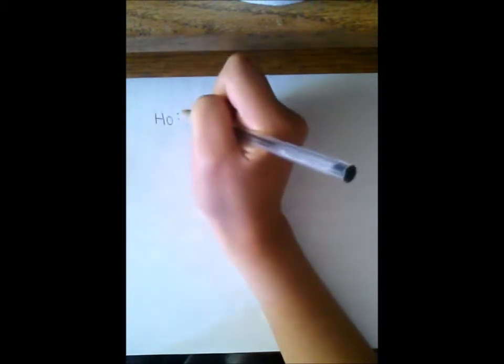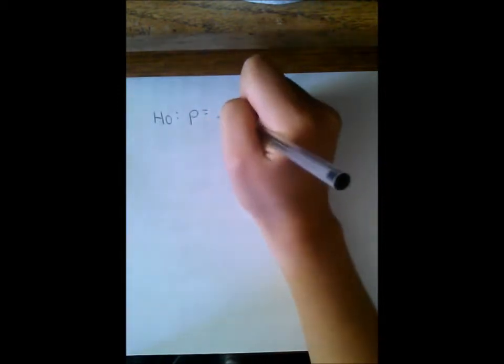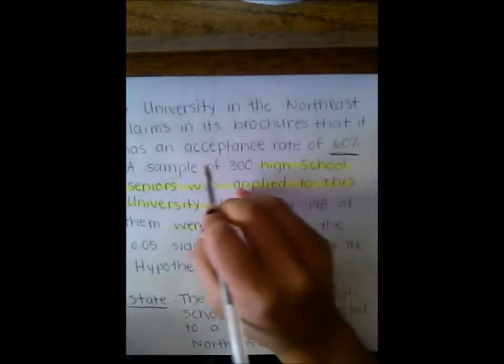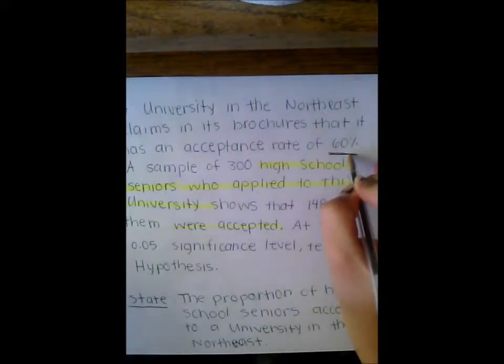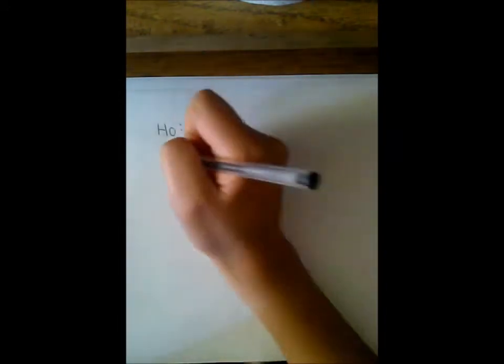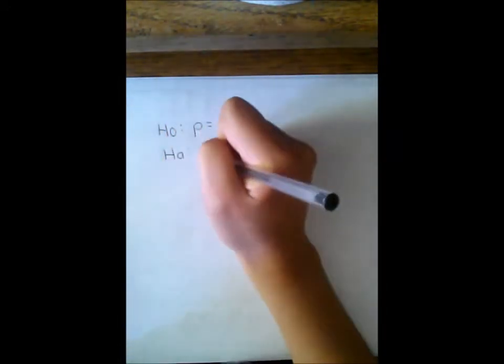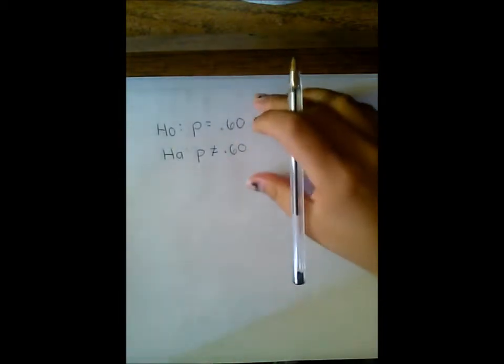Okay, so let's find our Ho and Ha. Ho is basically what they're saying, and what they're saying is that P equals 0.60. They say that it's a 60% acceptance rate, which is why we're putting 0.6. And our Ha is that P does not equal 0.60. Okay, next thing, this is part of our state.